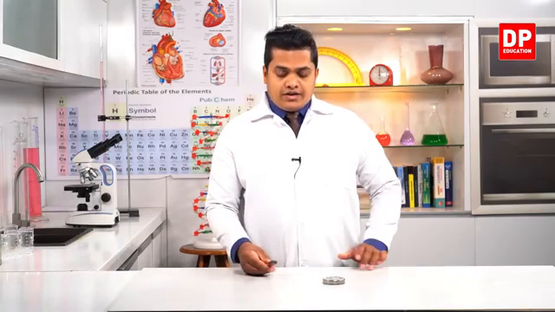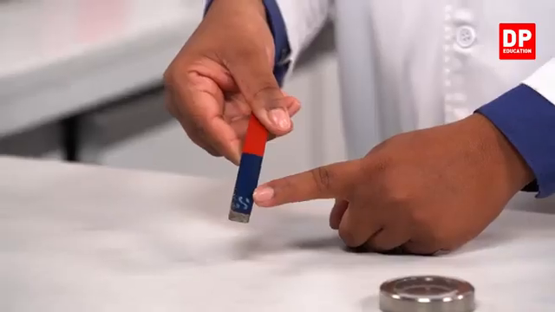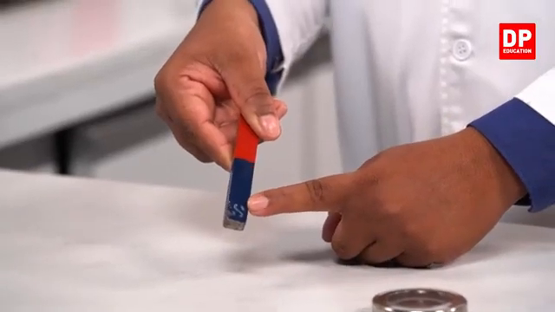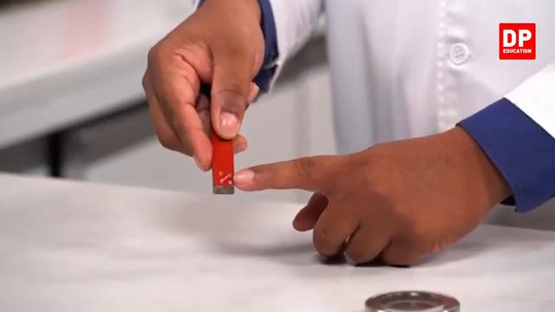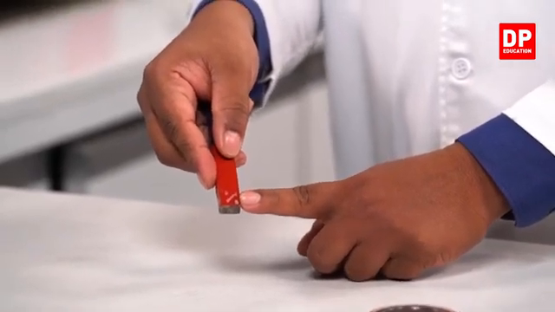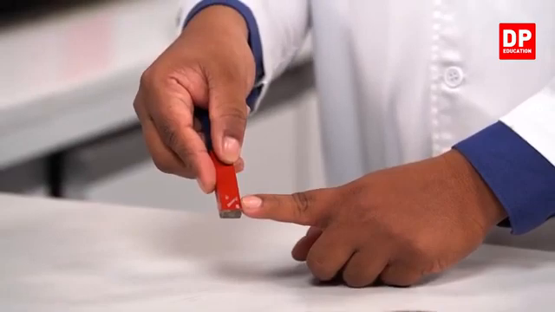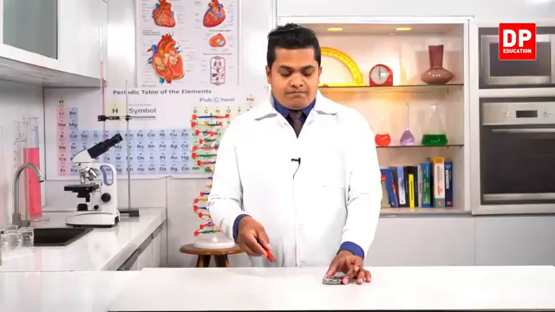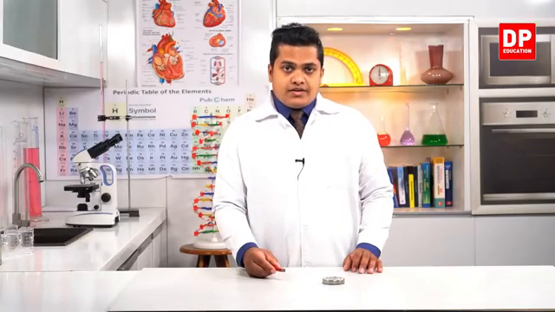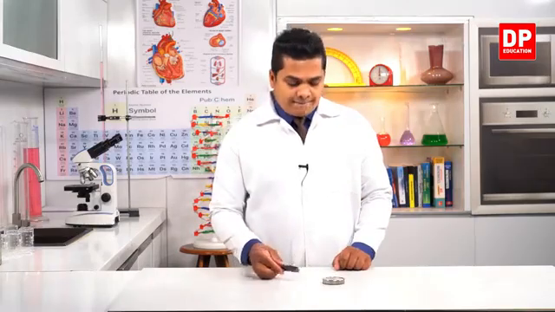Now I have a bar magnet with me, and you can see this is the south pole, and here you can observe this one is the north pole. Now I'm going to take this compass and bring it near the south pole of this magnet. Let's see which end of the compass is going to be attracted towards the south pole.